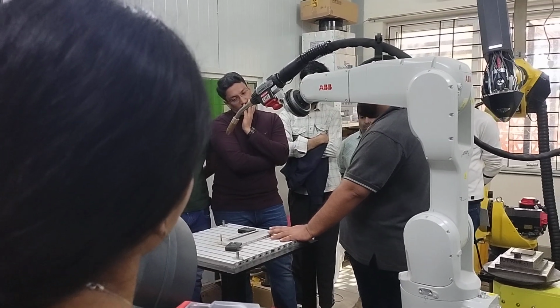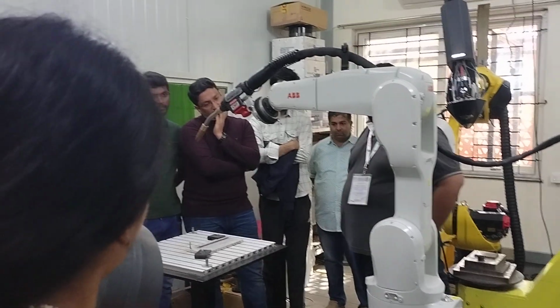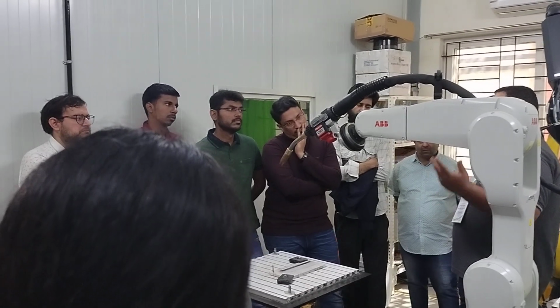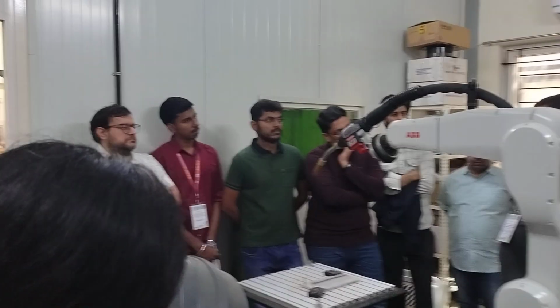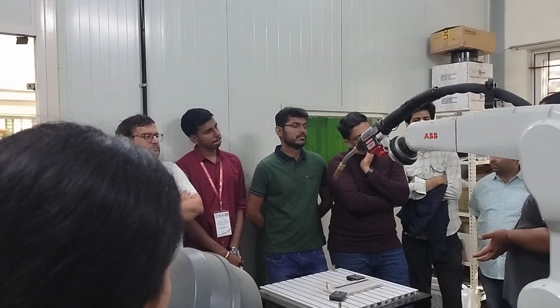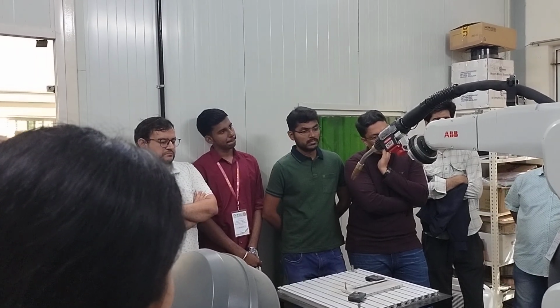Before we discuss the basics, there are two kinds of coordinates in this machine. One is the world coordinate, and then there is a TCP, tool center point. The world coordinate is established here.